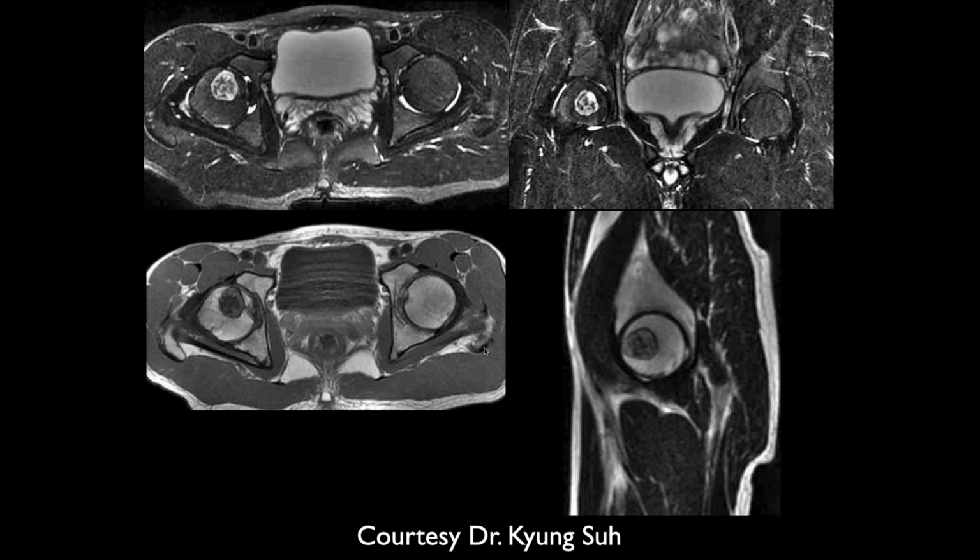We say T2, but I don't think we have a T2. Not T2, but a fluid sensitive sequence. That's right, because these are STIRs, technically. So I think this is a chondroid matrix. Yeah, it looks like that. And I'd say that's a benign chondroid lesion, probably maybe an enchondroma.